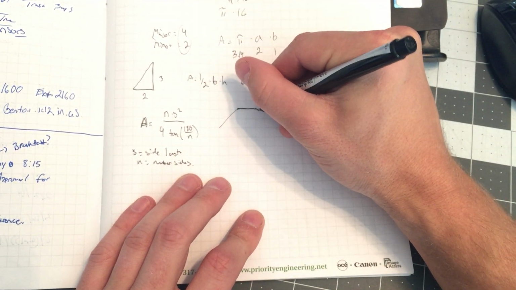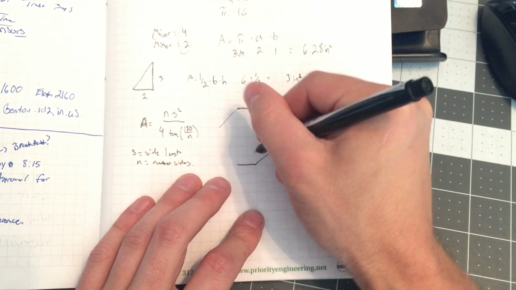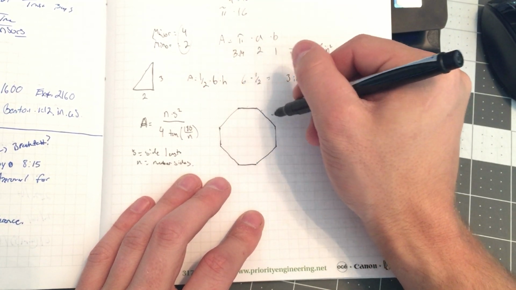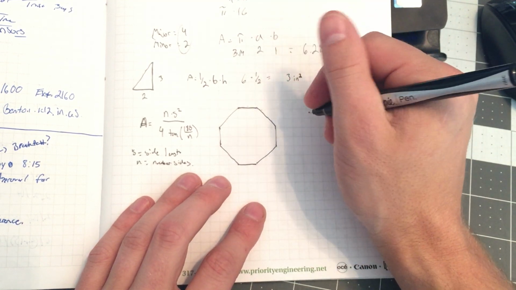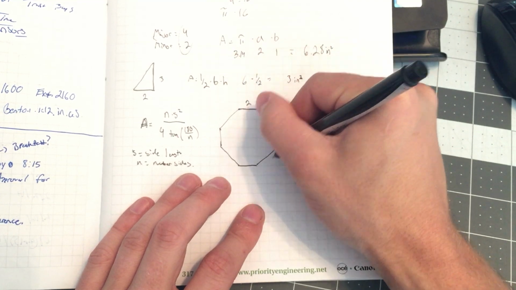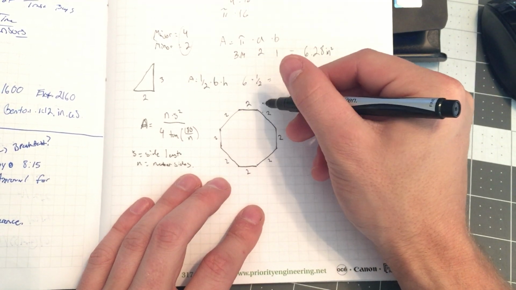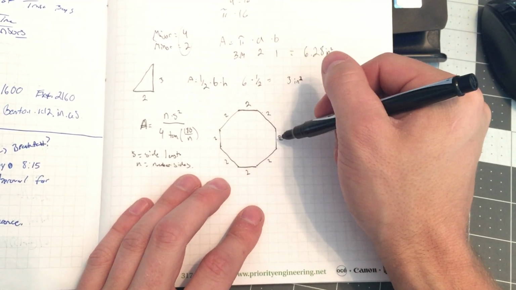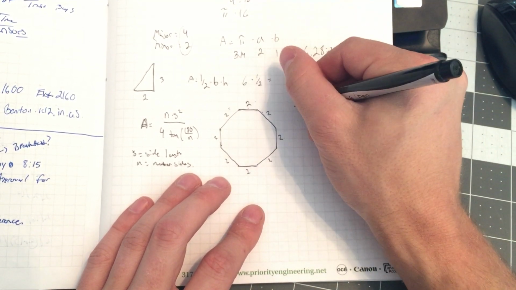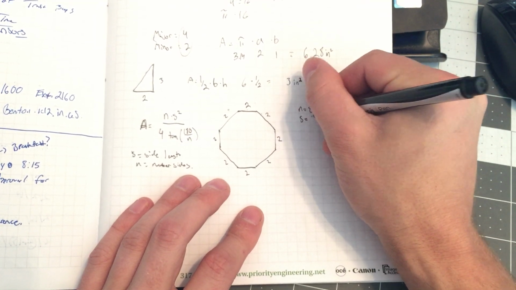That's 2, 2, 2, 2, 2. That might not be the exact, but let's assume that it's all 2. We have not a hexagon, but 1, 2, 3, 4, 5, 6, 7, 8. We have an octagon, right? So n is going to equal 8, and the side length is going to equal 2.